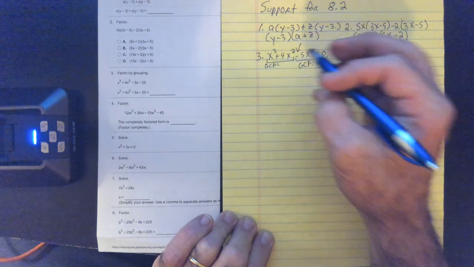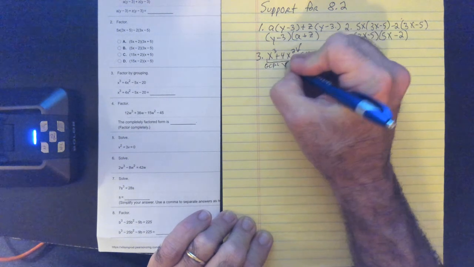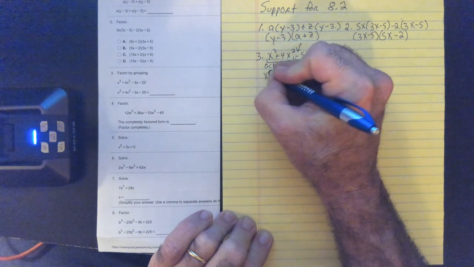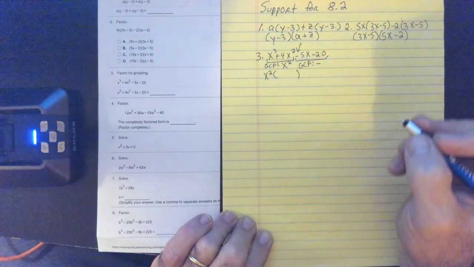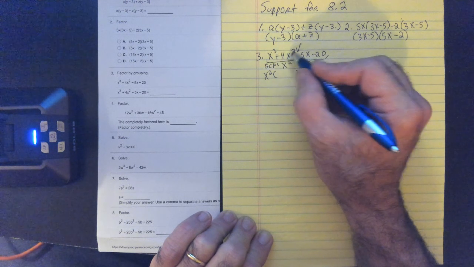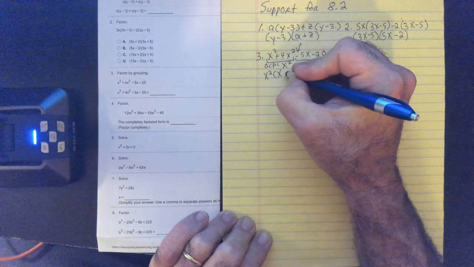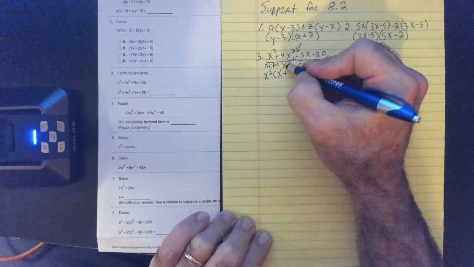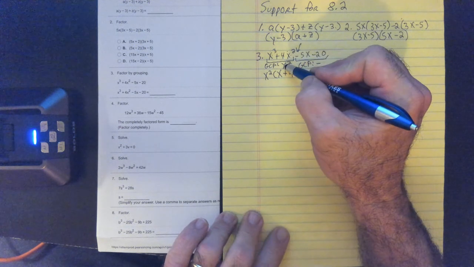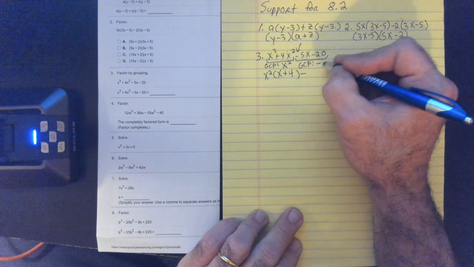Alright, so let's look at the first two terms, x to the third, 4x squared. The most that they have in common is an x squared. So we write the x squared followed by parentheses. And what's going to go into parentheses is what we get from dividing both of these by x squared. So x to the third divided by x squared leaves an x, plus 4x squared divided by x squared leaves a 4. So it's always both terms divided by the GCF.